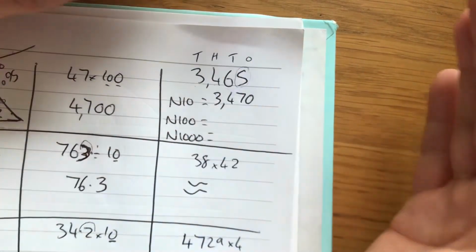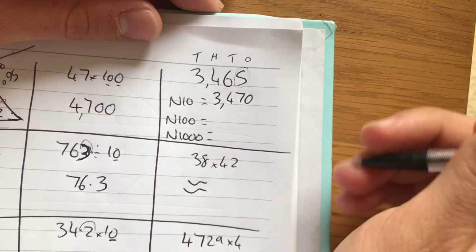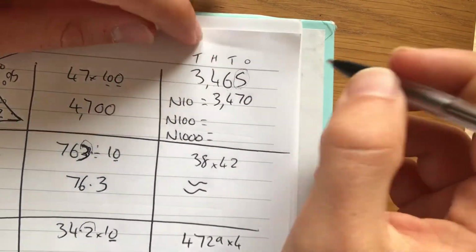The answer is not 70. If you've put 70, that is incorrect. 3,465 to the nearest 10 is not 70. 70 is nowhere near that number.